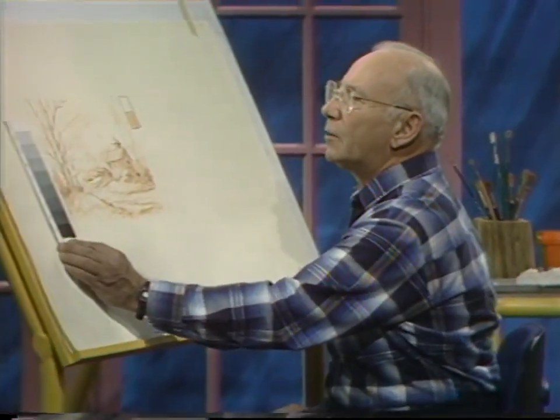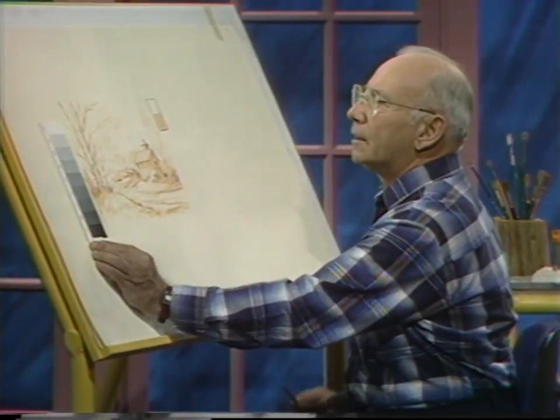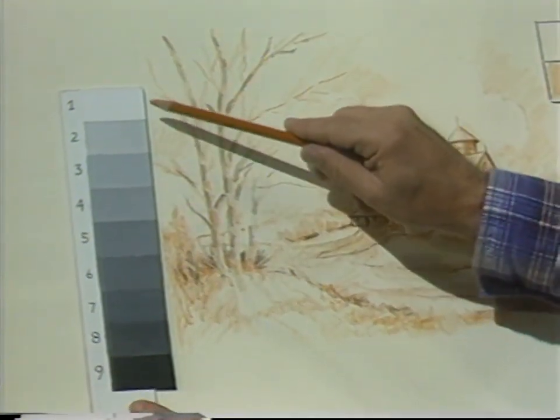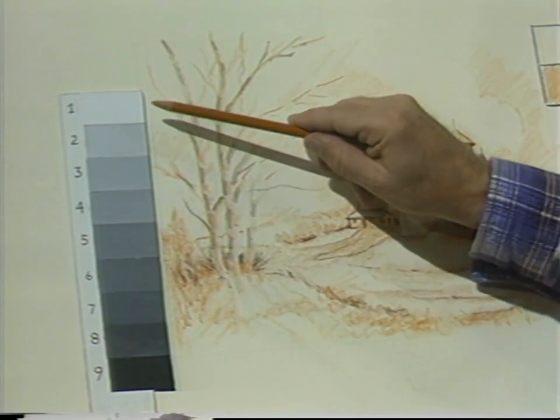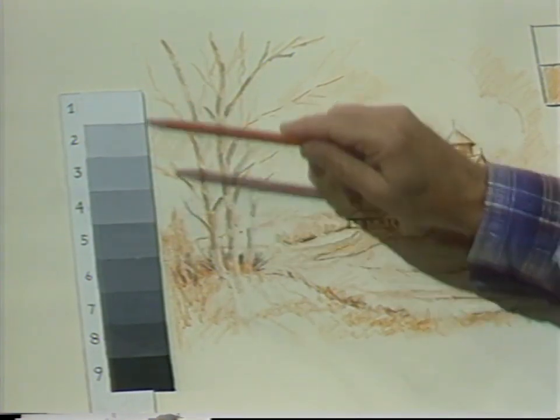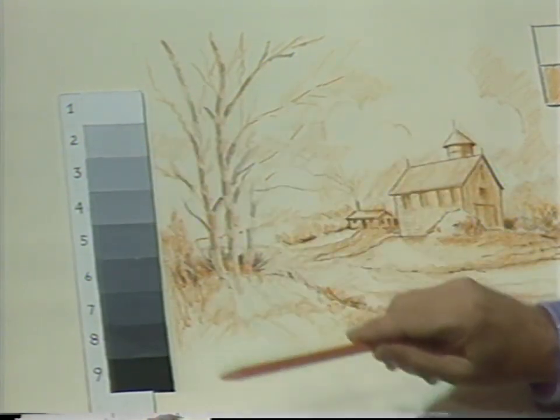Now let's look at a value scale. This is what we call a value scale, and this could be used for any color. This one happens to be in black and white to show you that every color has one of these steps of values in it.